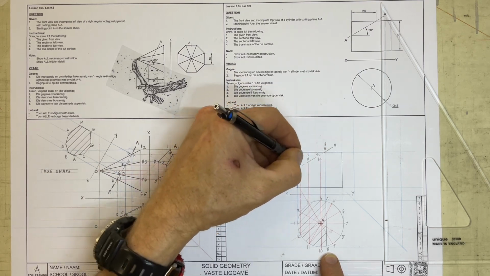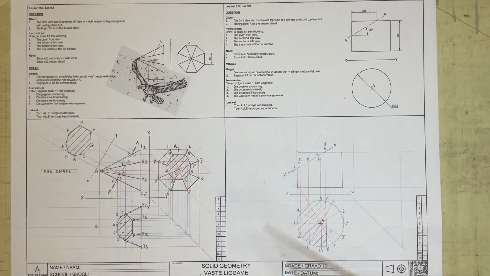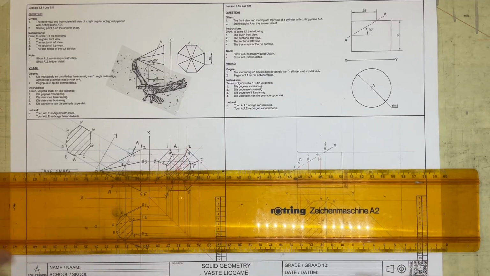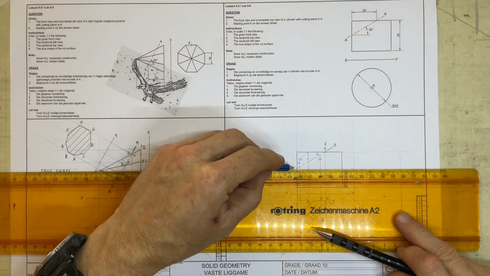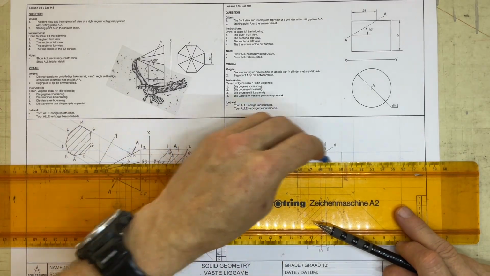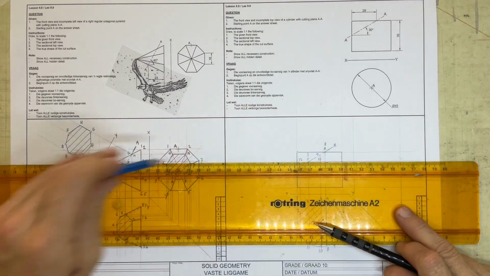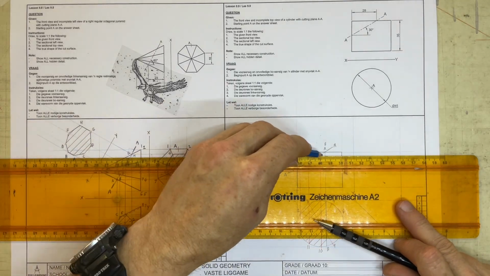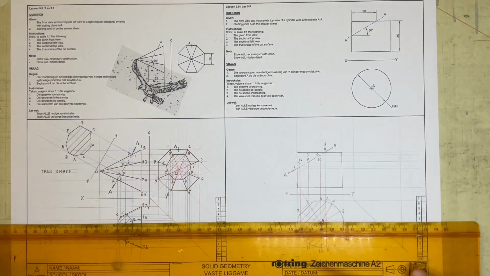Right, those points over there, I need to take across into this view over here to get the cutting plane. So I take that across from number 1, number 2 and 12 over there, number 3 and 11 over here, number 4 and number 10 over there, and obviously A and B right at the top.